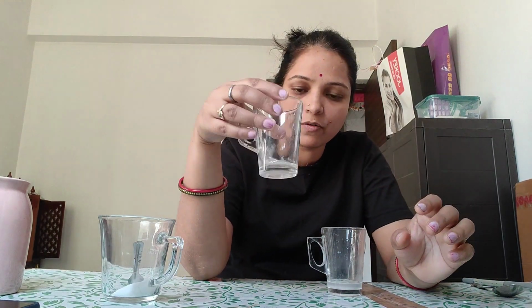By definition, what is a saturated solution? A saturated solution is one where the maximum amount of solute is added in the solvent so that no more salt can be dissolved in water. So here you have added the maximum and then added extra again. That is why some of the salts are not dissolved. But in the first glass you have dissolved a certain amount of salt in water. So all the salts in water got dissolved.